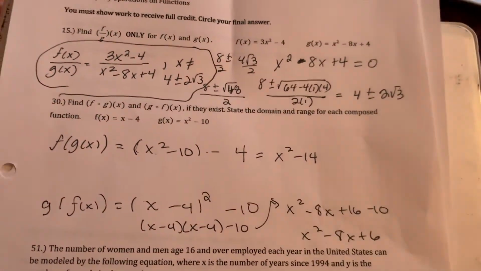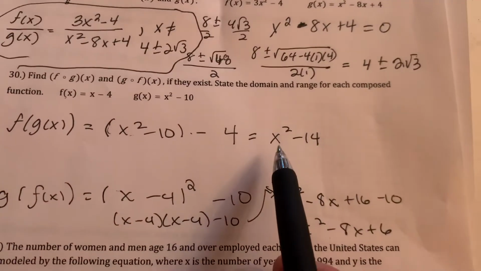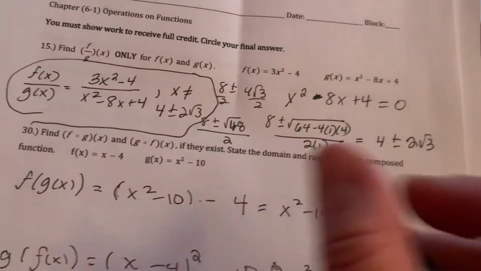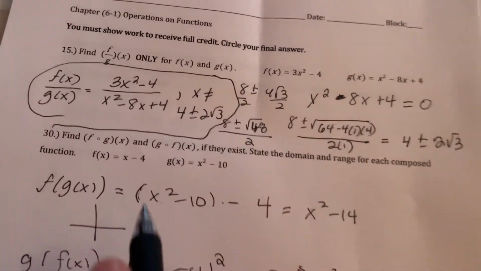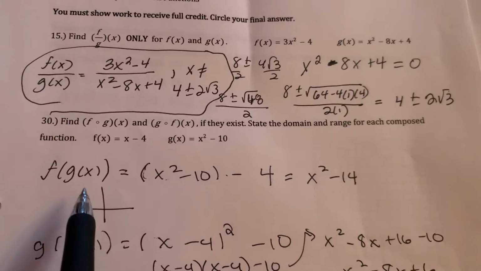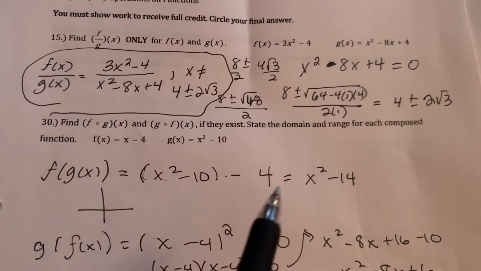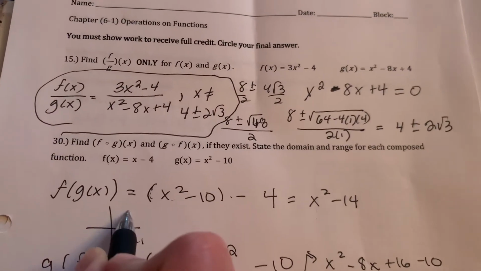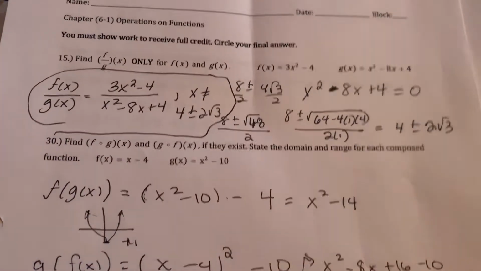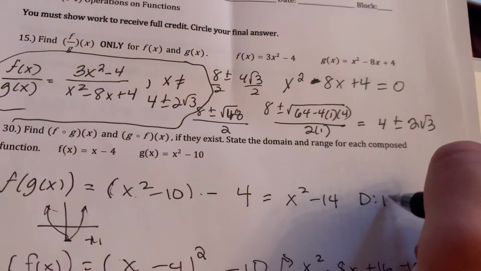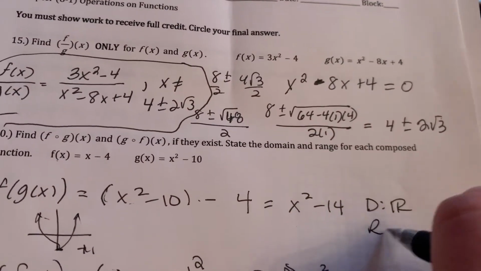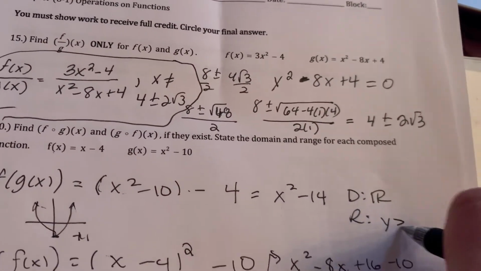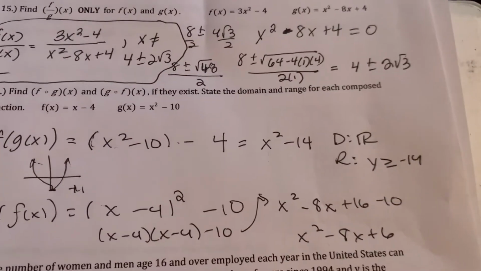But what comes out? So if I graph this function, I know, just from transformations, because we're so smart, that this is x squared, and then it's going down 14. So I know it's going to be down here at negative 14, and it's going to go up. So my domain, all real numbers, my range, y is greater than or equal to negative 14.